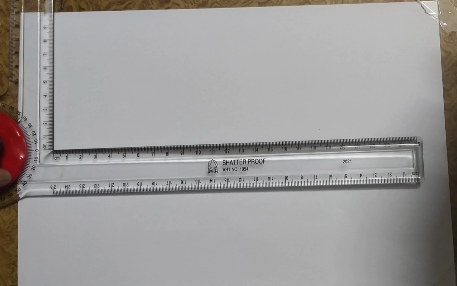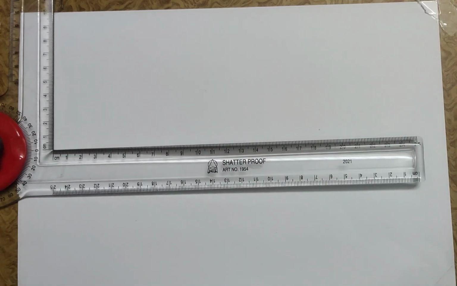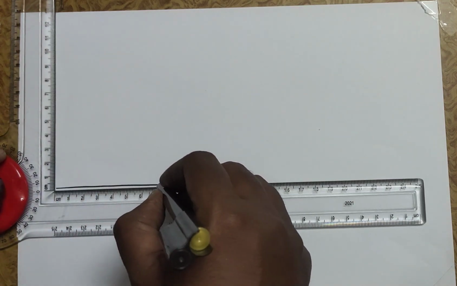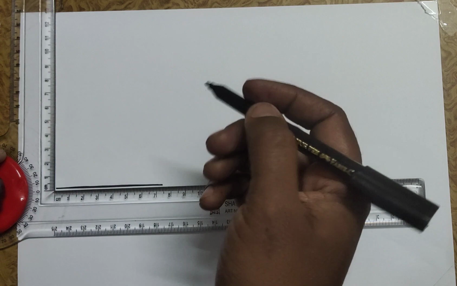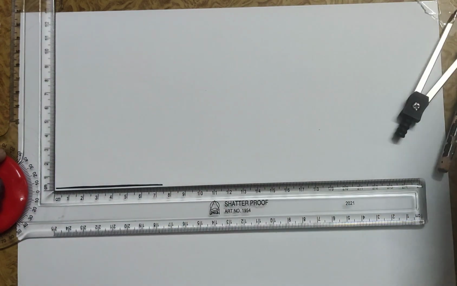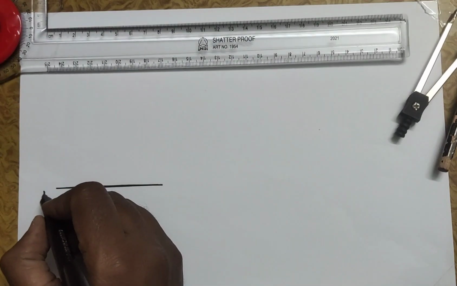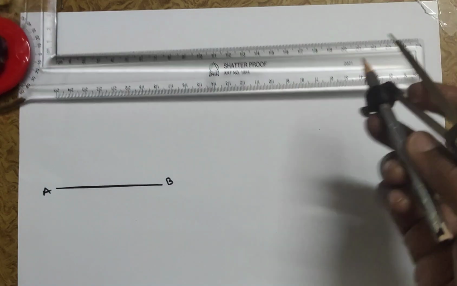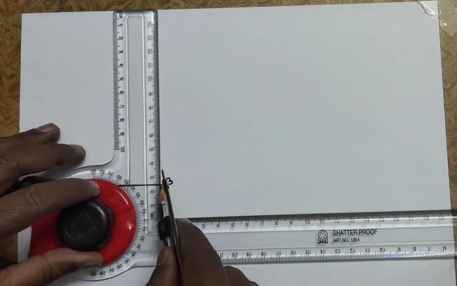First of all, draw a line AB of any length. So here there is no restriction how much length we have to consider. Draw a line AB of any length. Then draw a perpendicular to AB at B. So this is A, this is B. Draw a perpendicular to AB at B.